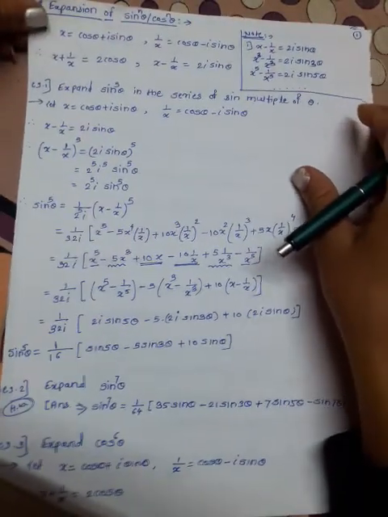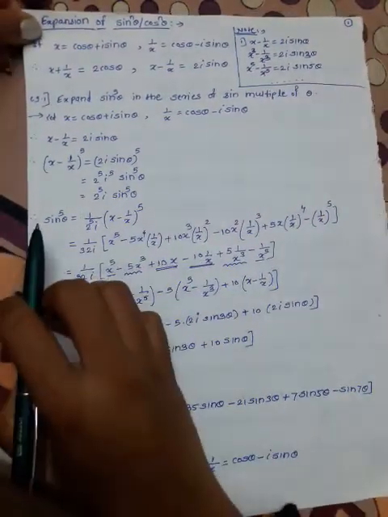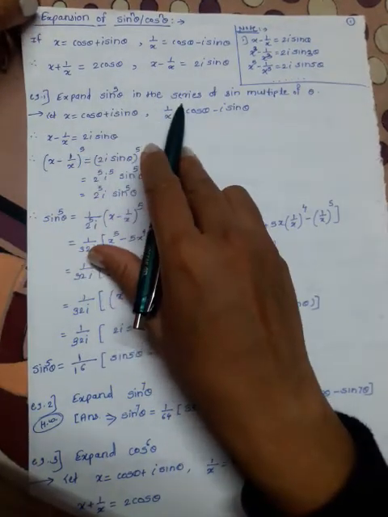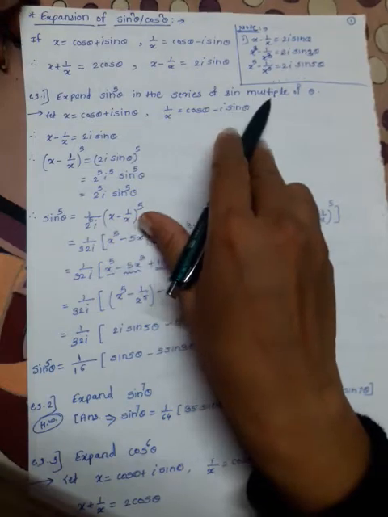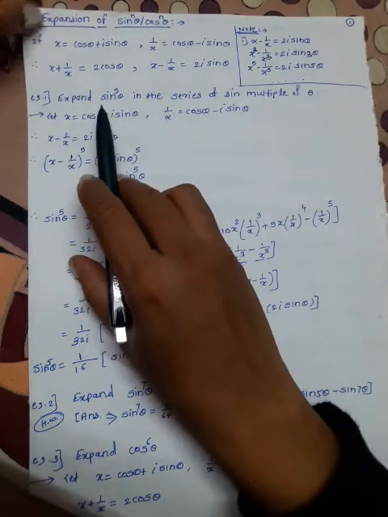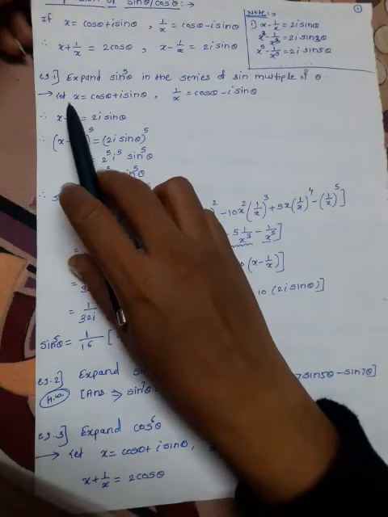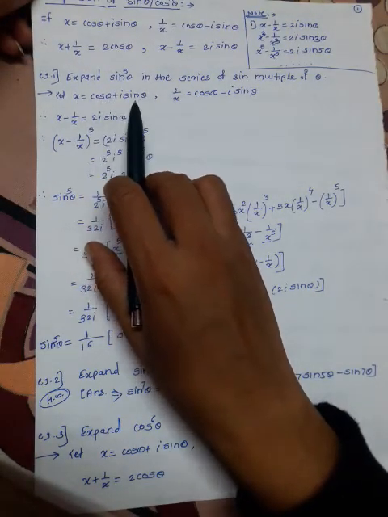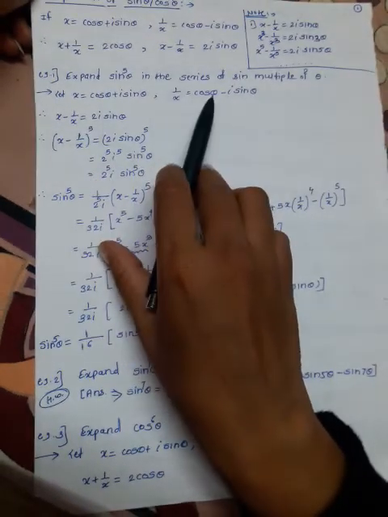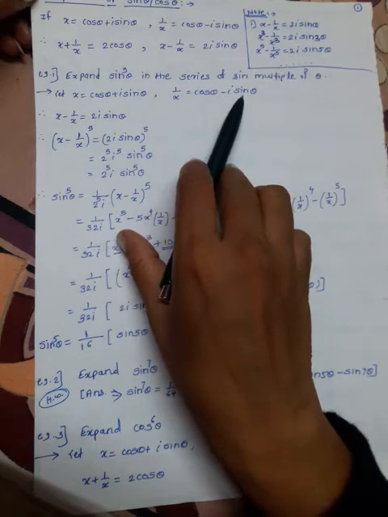Let us start with the example. Expand sine raised to 5 theta in the series of sines of multiples of theta. This is the question. We have to expand sine raised to 5 theta. Let x be equal to cos theta plus I sine theta, and 1 upon x is equal to cos theta minus I sine theta.